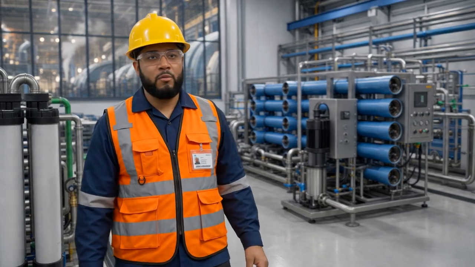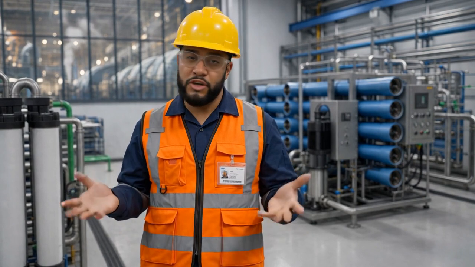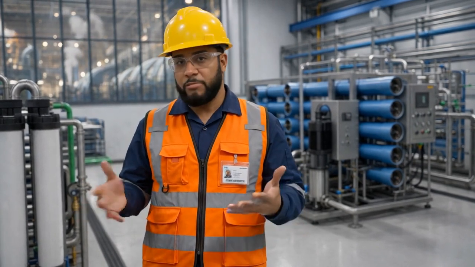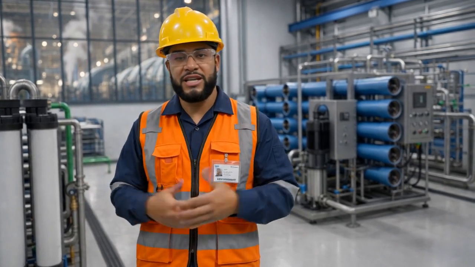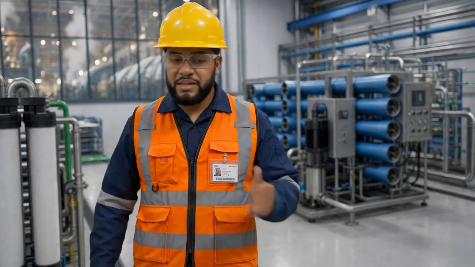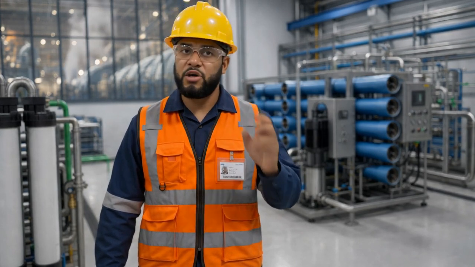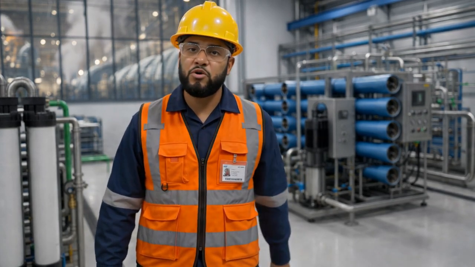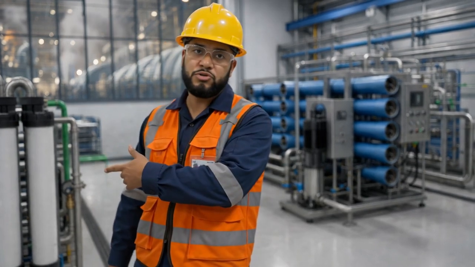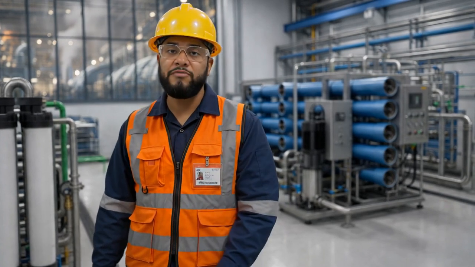In thermal and combined cycle power stations, water is far more than just a working fluid. It is the lifeblood of high pressure boilers, heat recovery steam generators, and steam turbines. Even tiny amounts of dissolved minerals, silica, or suspended solids can create serious damage over time. Scale on boiler tubes reduces heat transfer, raises metal temperature, and can lead to tube failure.